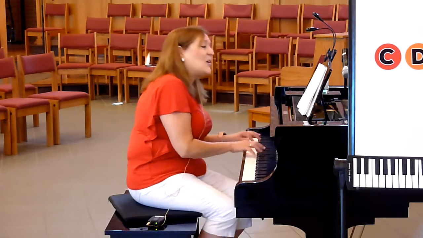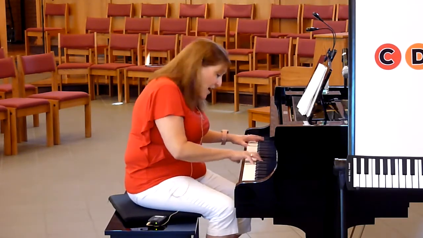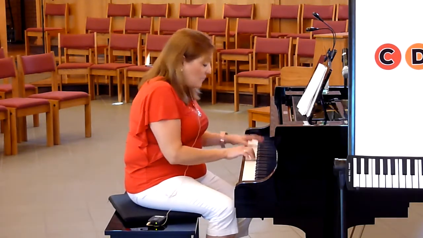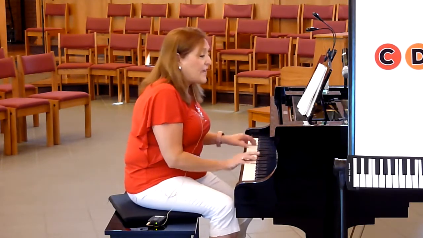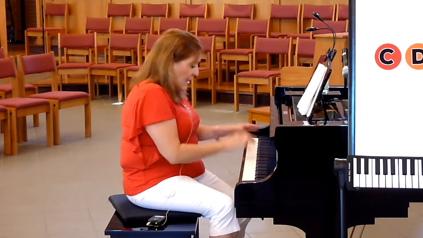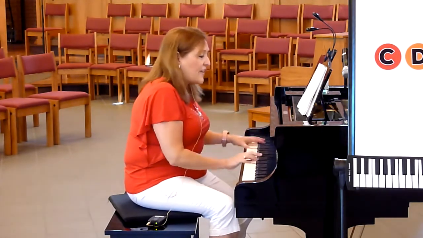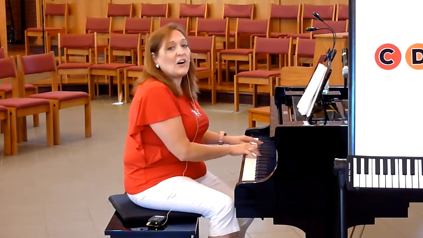You shall go out with joy and be led forth with peace, and the mountains and the hills will break forth before you. There'll be shouts of joy, and all the trees of the field will clap their hands, and all the trees of the field will clap their hands. Trees of the field will clap their hands. Trees of the field will clap their hands. Will you go out with joy?